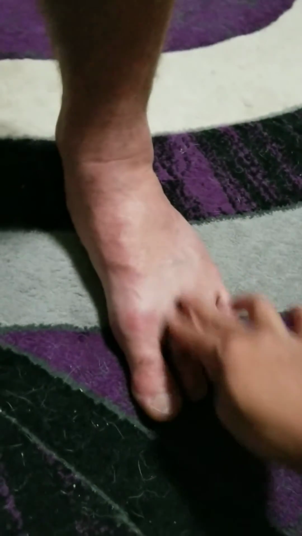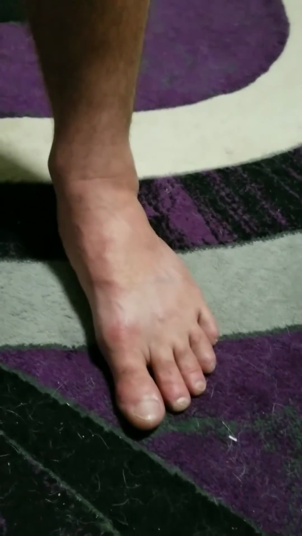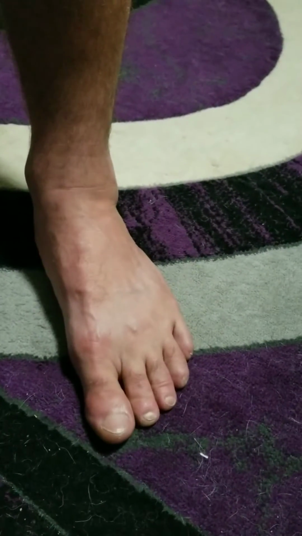Then you have metatarsals, which provide movement in the foot. So it's right here. And you have tarsals, which are tightly bound together by ligaments, functioning as strong weight-bearing platforms. So the tarsals are right here.